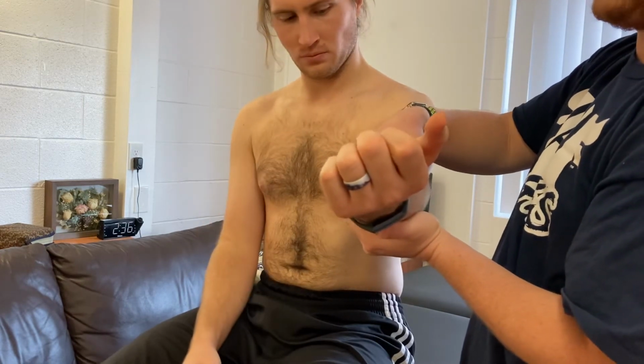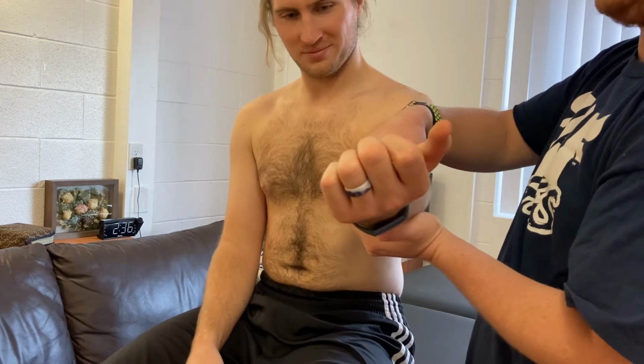This is important because it's the common origin for the wrist flexors. As well, if we roll off of that a little posteriorly, you can find the cubital canal, which is where the ulnar nerve runs.